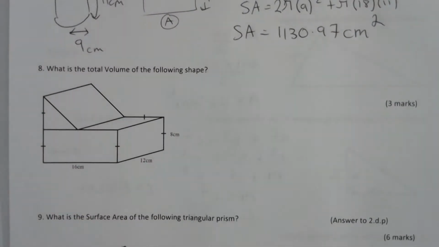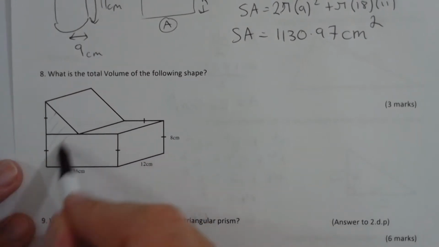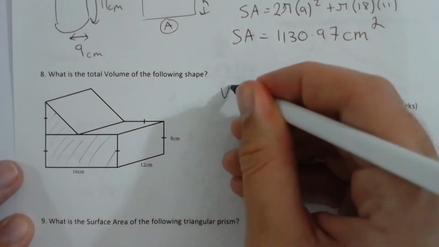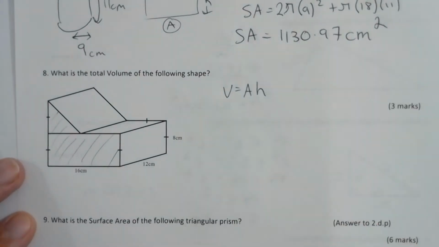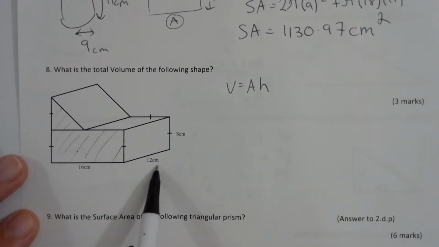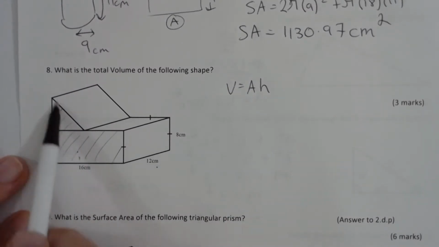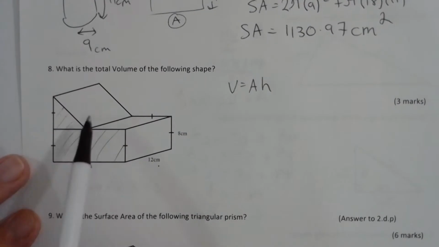What is the total volume of the following shape? Well, this is a prism, and here's our cross section at the front. So the volume of the prism is the area times the height between them. So all we need to do is work out the area here and times it by that height. Now this area is a rectangle and a triangle, which isn't too bad.